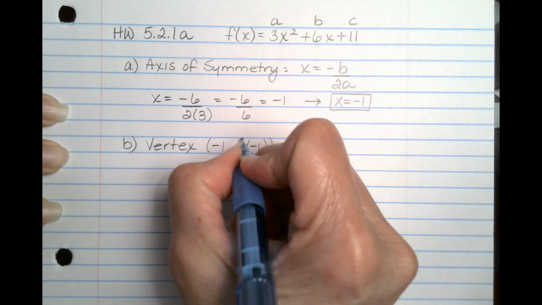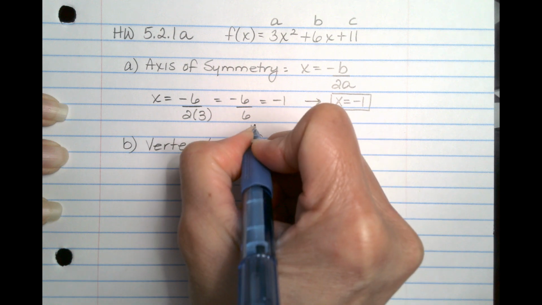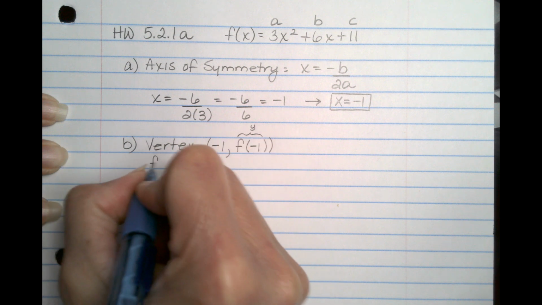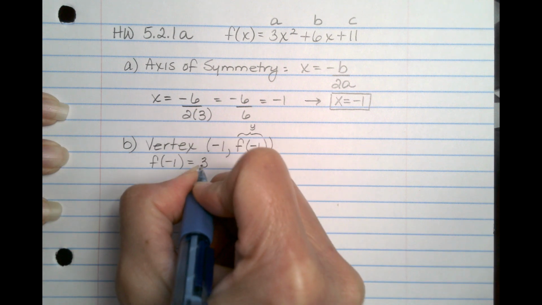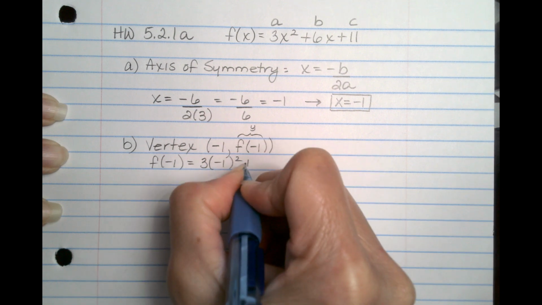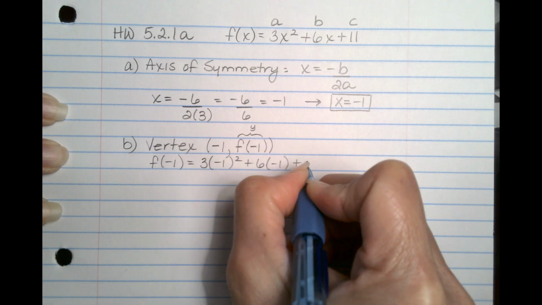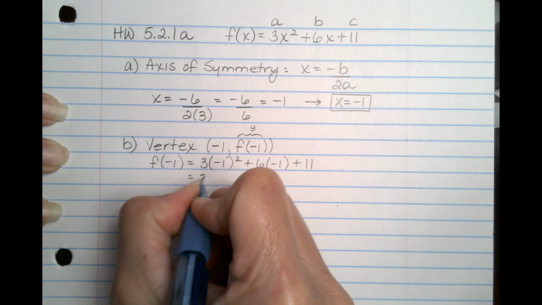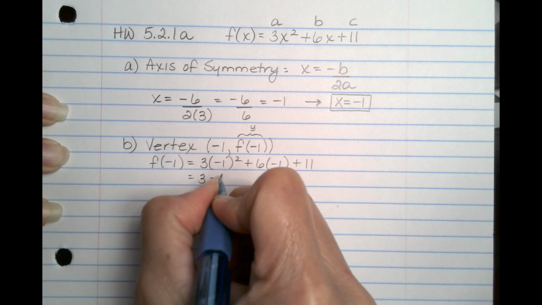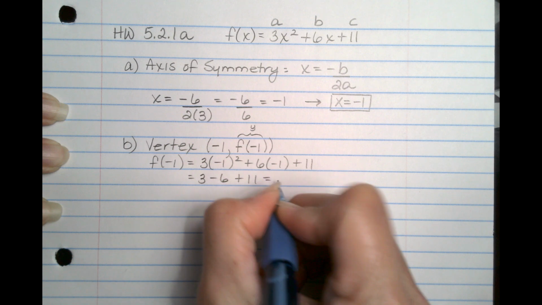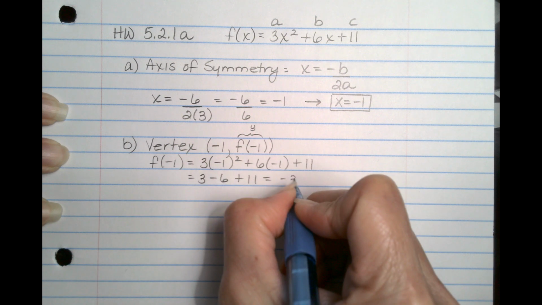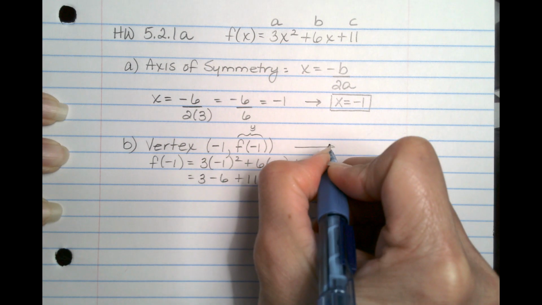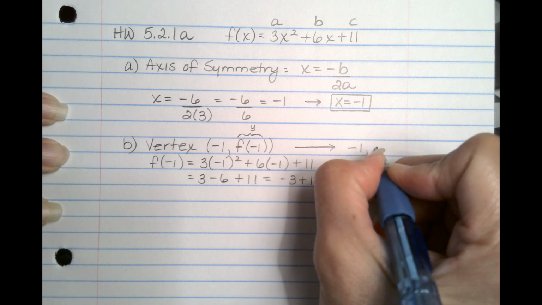So let's go find this coordinate, which I know I wrote in function notation, but that's just the y. So f of negative 1 is going to be 3 times negative 1 squared plus 6 times negative 1 plus 11. Order of operations, anything squared is always going to be a positive value, so 3 times 1 minus 6 plus 11, negative 3 left to right, plus 11 gives us an 8. So our vertex is going to be negative 1 comma 8.